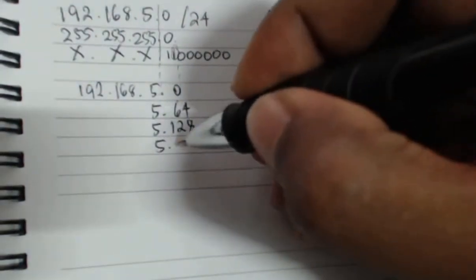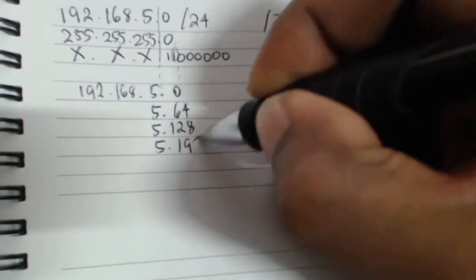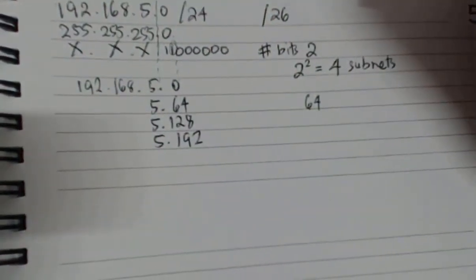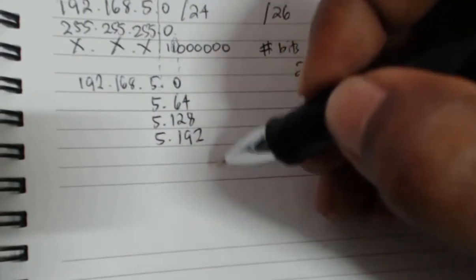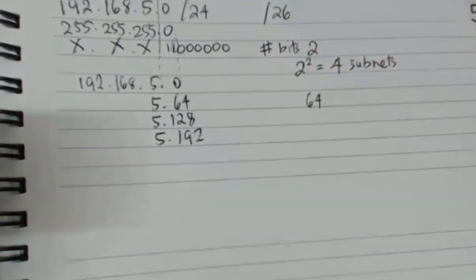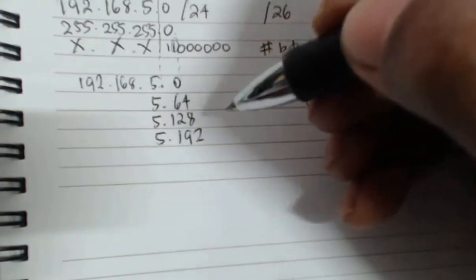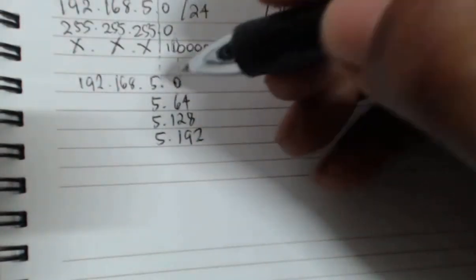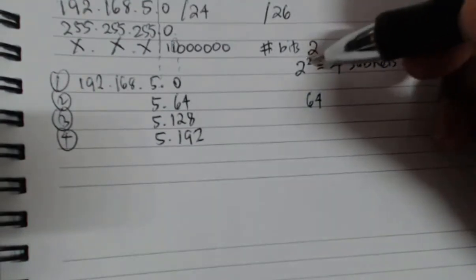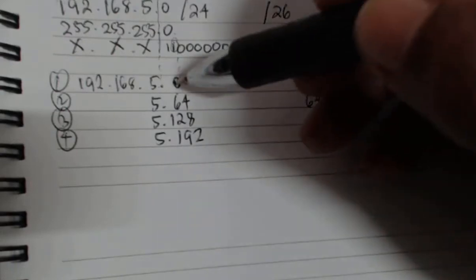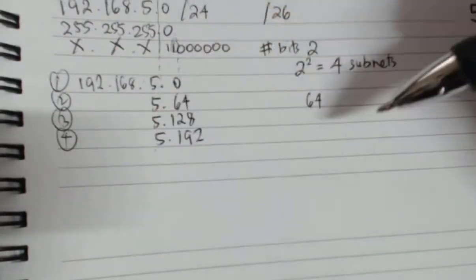We still have one more network. 128 plus 64 gives us 192. Now if we add 192 plus 64, we'll end up with 256, which is no longer valid, because we have to stop at 255. So I'll stop here at 192. These are our network addresses: subnet 1, 2, 3, 4, a total of 4 subnets. You can prove that: we borrowed 2 bits, so 2 raised to the power 2 equals 4 subnets.